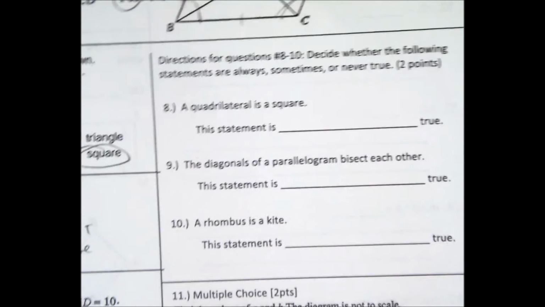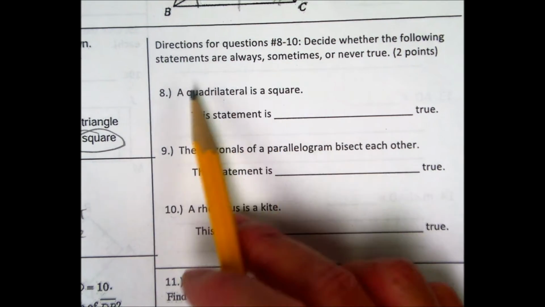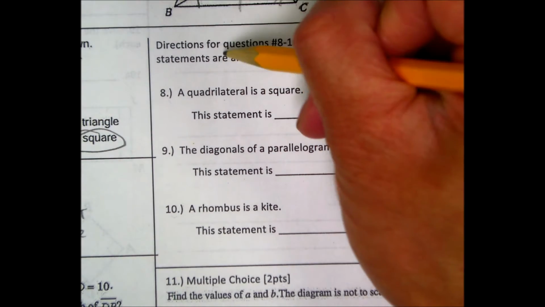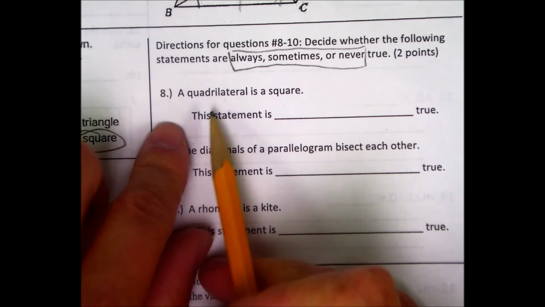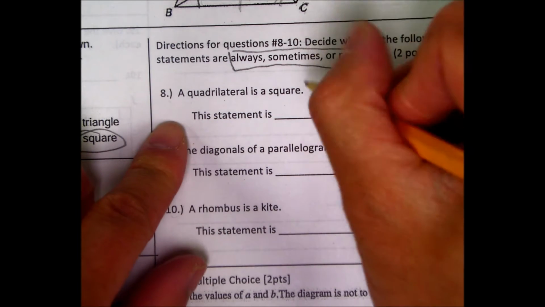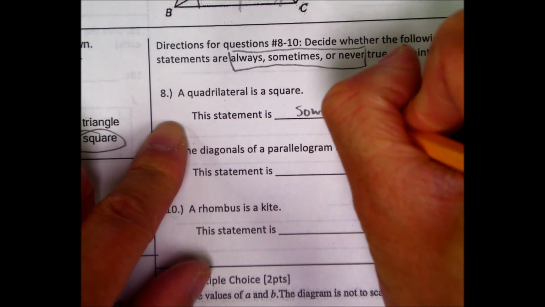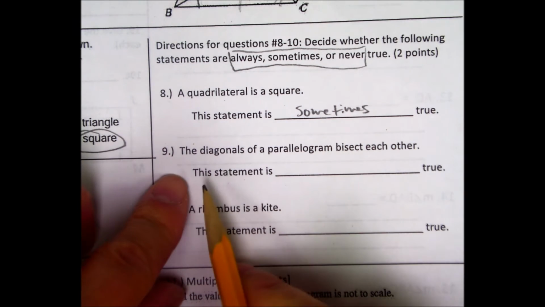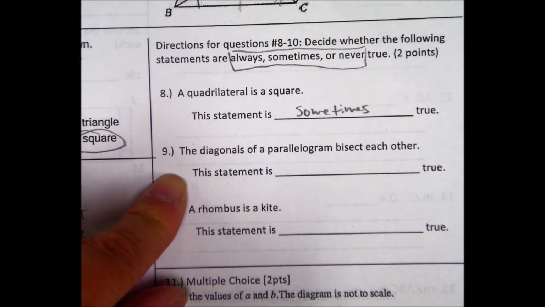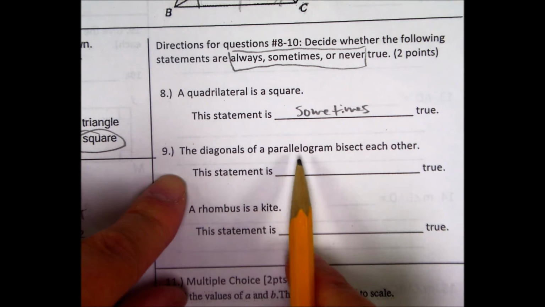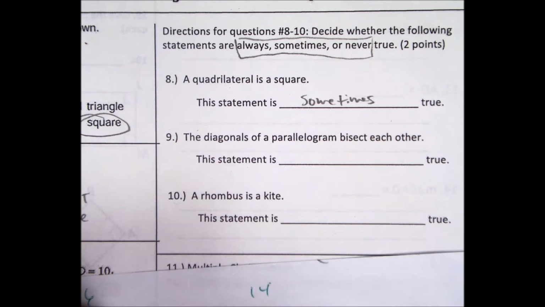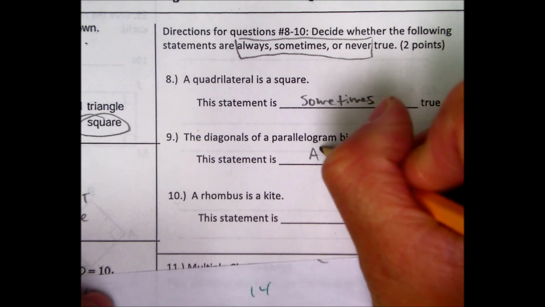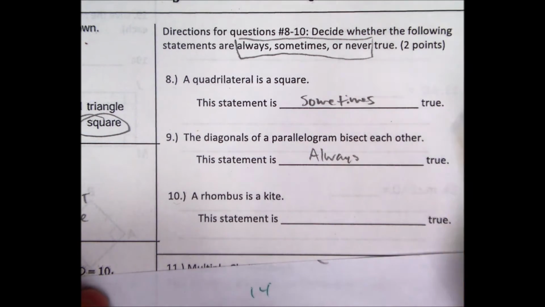Alright, questions 8 to 10. Decide whether the following statements are always, sometimes, or never true. So these are your 3 options right there, just like we practiced in class. A quadrilateral is a square, so you are going down. It will be sometimes true. The diagonals of a parallelogram bisect each other. So you're looking at parallelogram and you're looking at diagonals. And diagonals bisect each other. So that statement is always true, because that's a characteristic or a property.